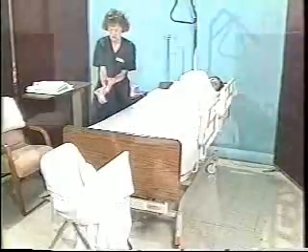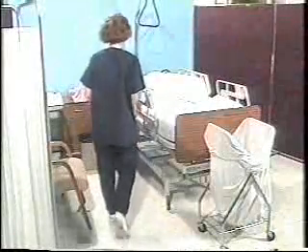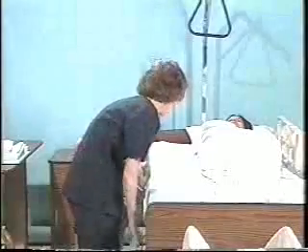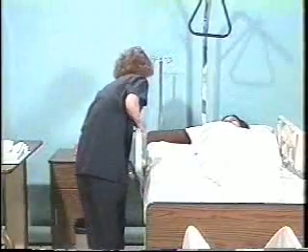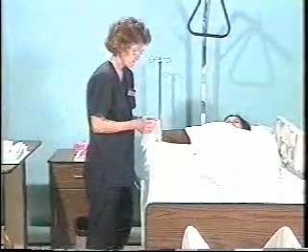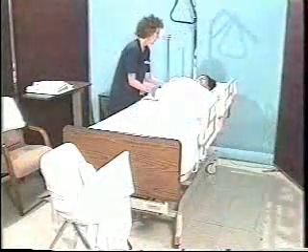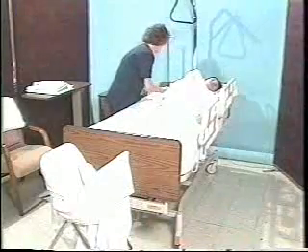She removes her soiled gloves and washes her hands after raising the side rail. Next, she lowers the side rail and applies clean gloves. The mattress pad is going to be reused since it is not soiled, so she makes sure it is smooth and positioned evenly on the bed.